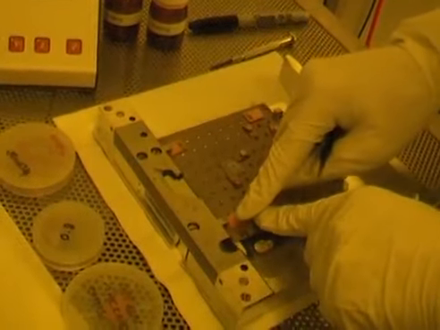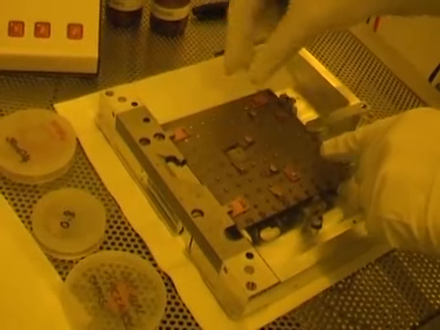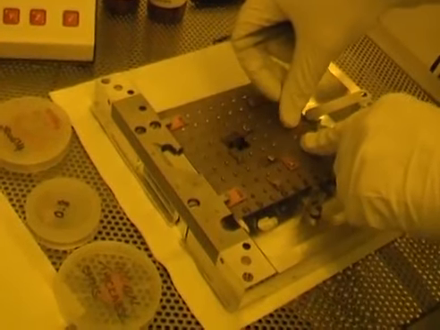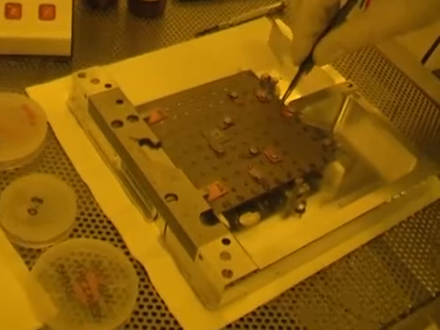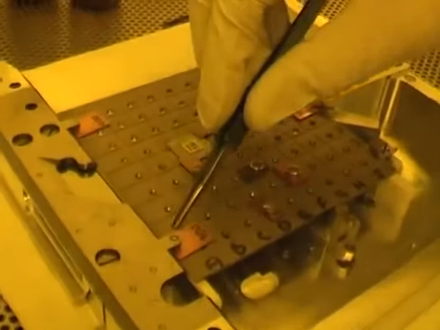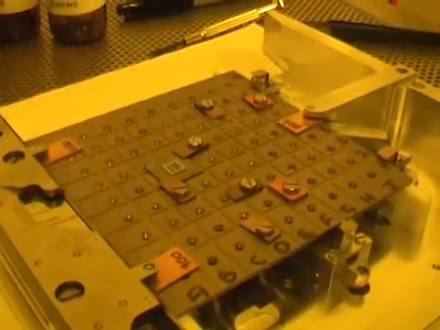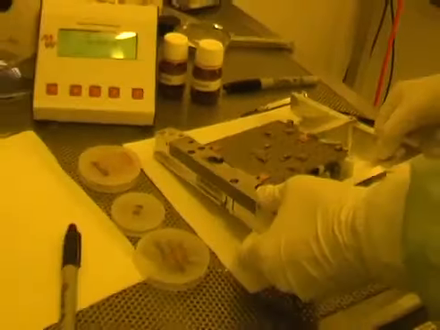Here, here, and here, and again check that they're properly clamped in place. And let's go and look at the sample height again.